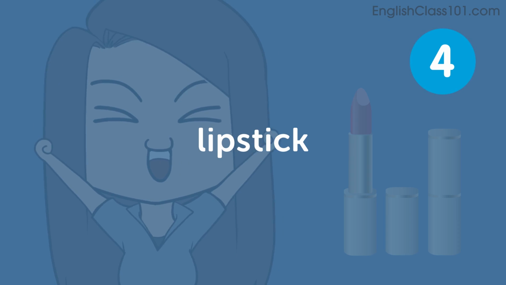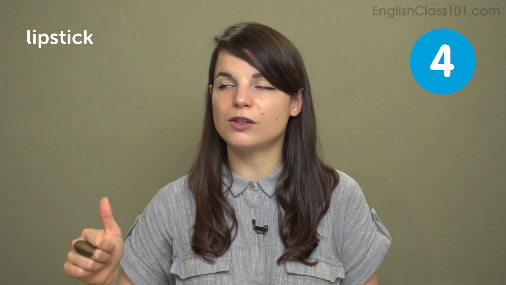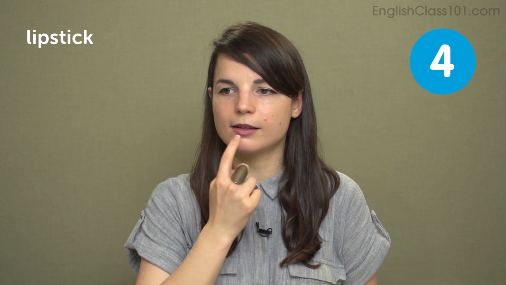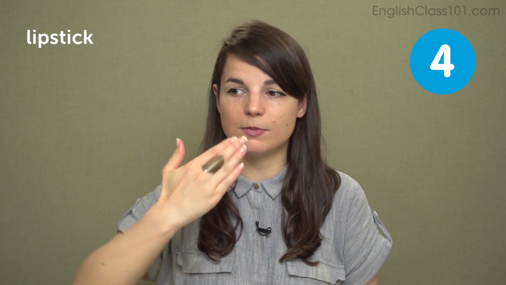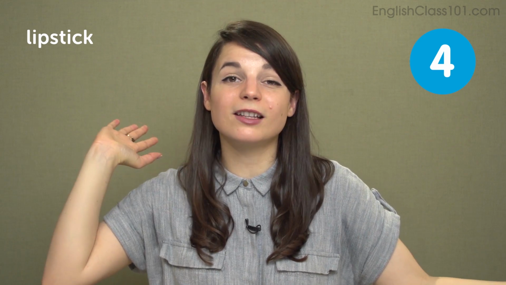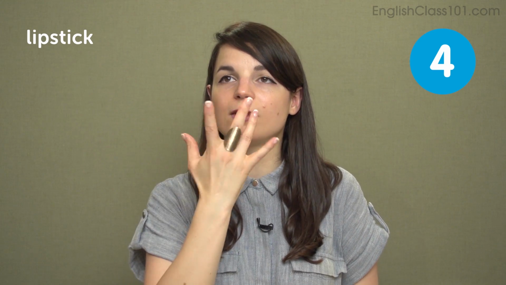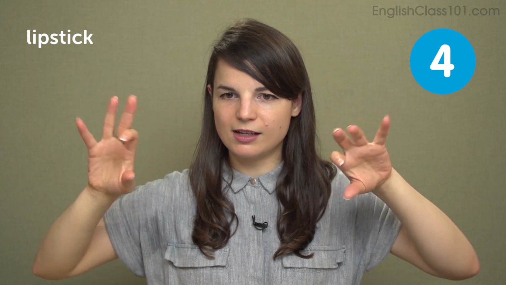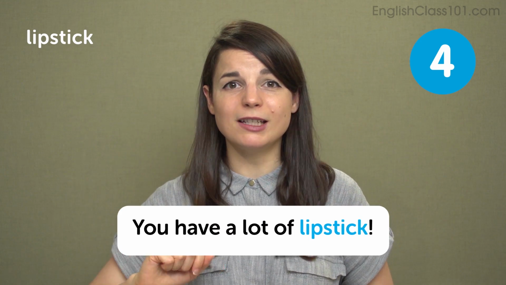Okay, the next word is lipstick. Lipstick. There's also lip gloss too. Lipstick is kind of the traditional, just like a single color. You apply it just on your lips, and it gives, sometimes shiny, sometimes a very neutral look. Depends on the lipstick. Lip gloss gives lips a very glossy, almost liquidy appearance. So lipstick and lip gloss have different effects. In a sentence, you have a lot of lipstick.